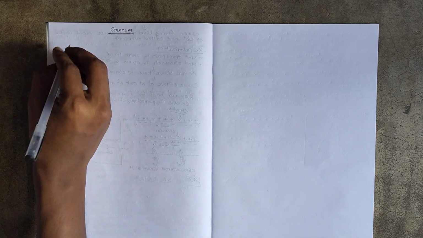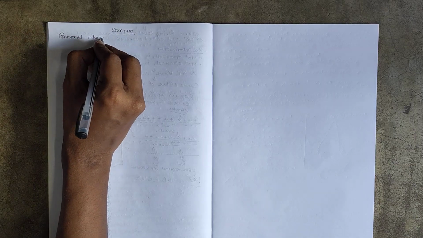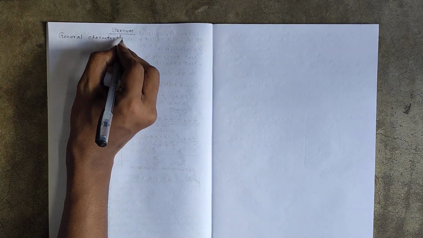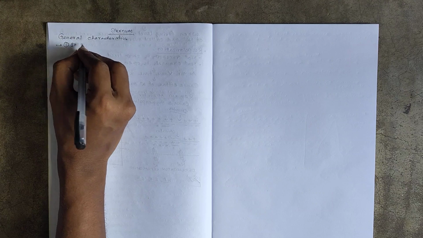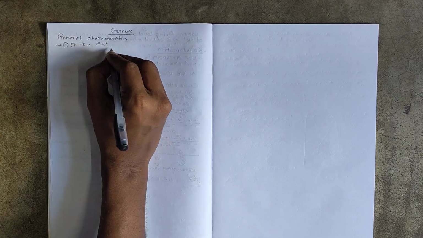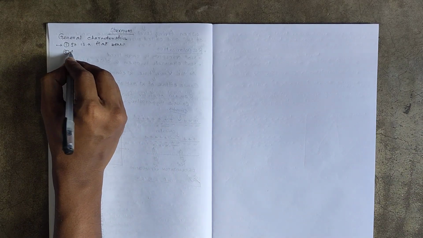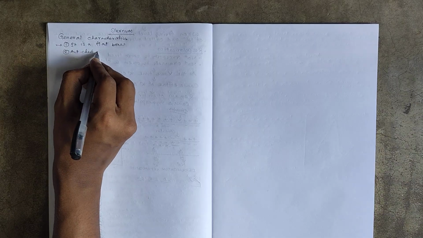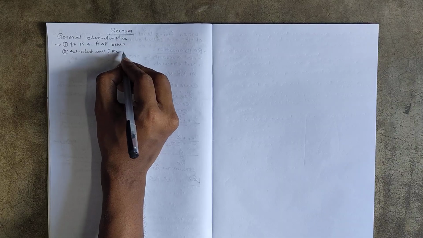Today we will discuss the bone called sternum. So first of all, general characteristics. All of us know that it is a flat bone, and it is located in the median part of the anterior chest wall. So it is present in the anterior chest wall, and in the anterior chest wall it is present in the median part.